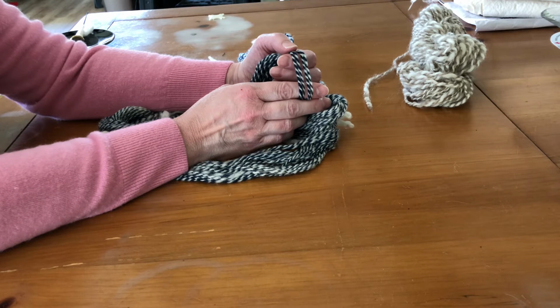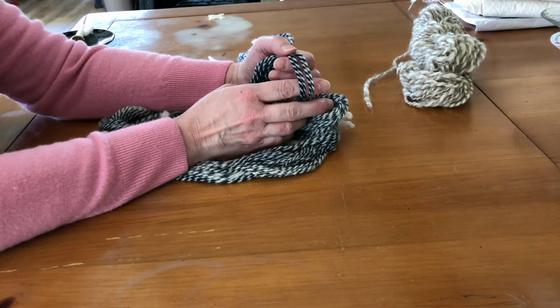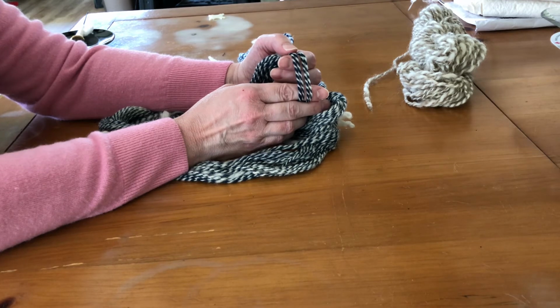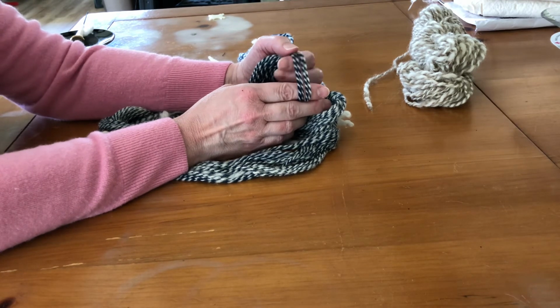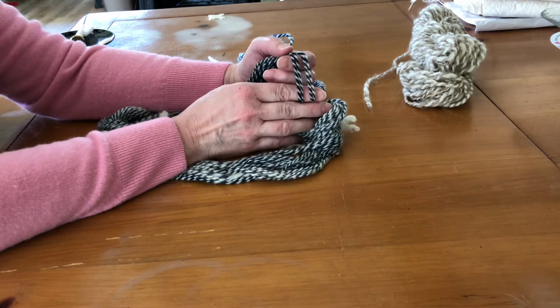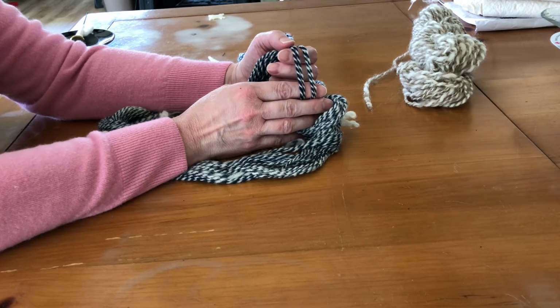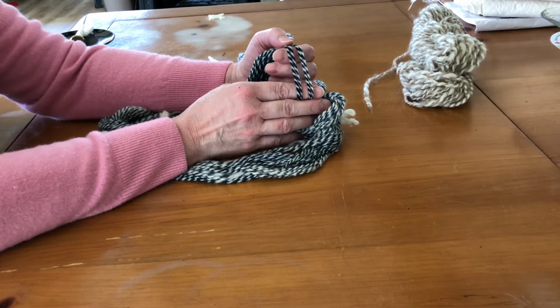Plying is spinning just in the opposite direction. So when you ply 2 singles together, it will unspin a little bit of the first singles that you did. For a 2-ply yarn, you will get 2/3 of what the singles twist was. We had to know all these calculations when I did Master Spinner.